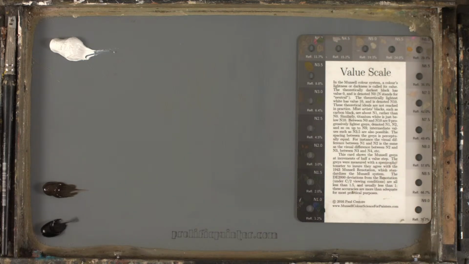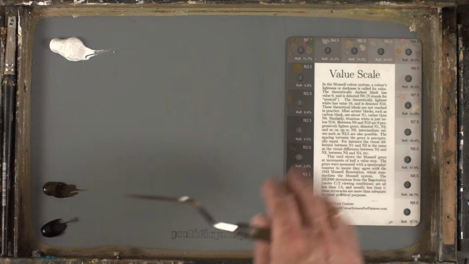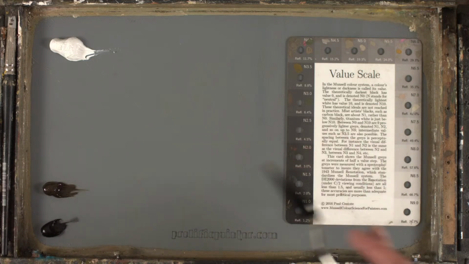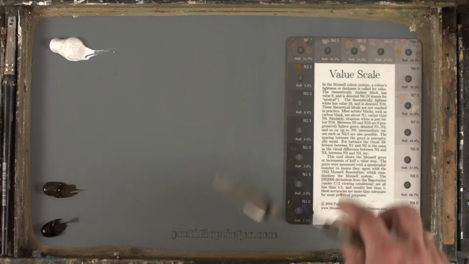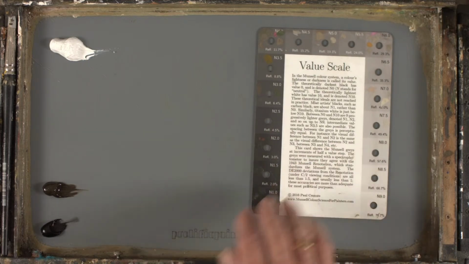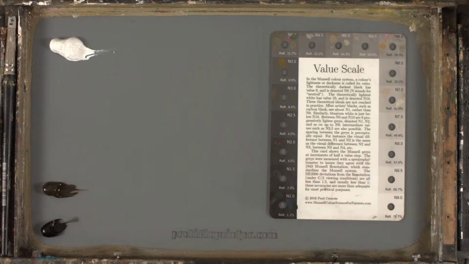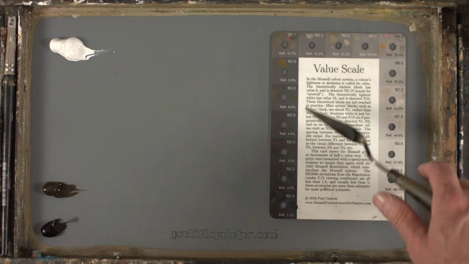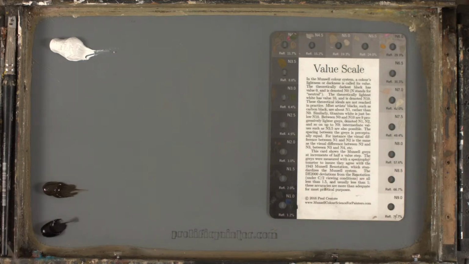So, the easiest way to do this, I think, you can do it really obsessively to try and get perfect neutrals. I'm not bothered about that. Just want to get the values right. So we're going to mix a 1 to a 9. We're not going to mix the half-step values in between.